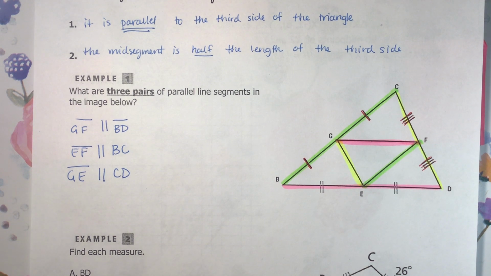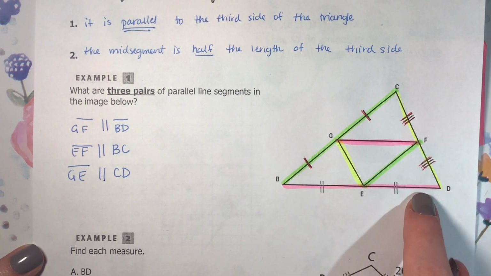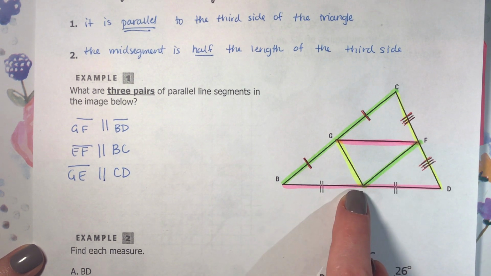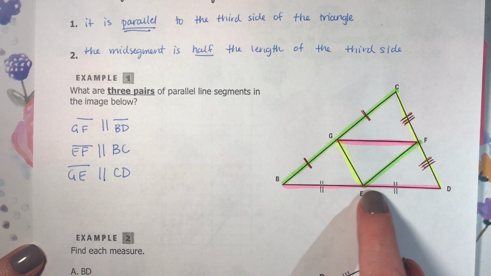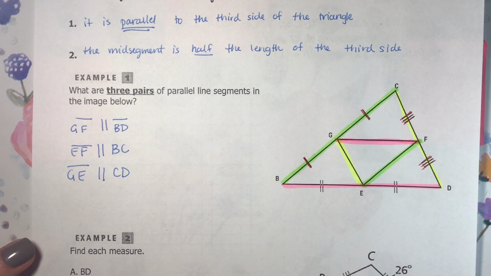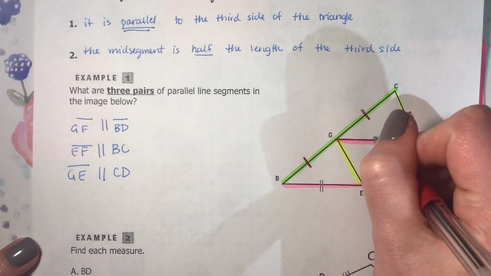Wonderful. Now, there is one more little attribute that I want you to think of. Notice the pink lines real fast. This segment from B to E, and this segment from E to D, and this segment from G to F are all congruent to each other.